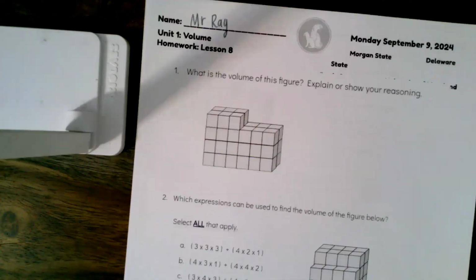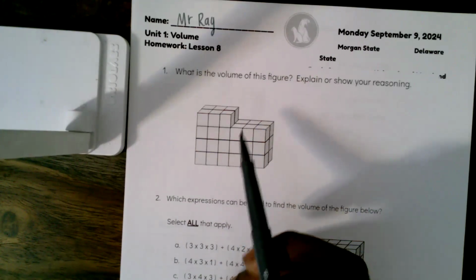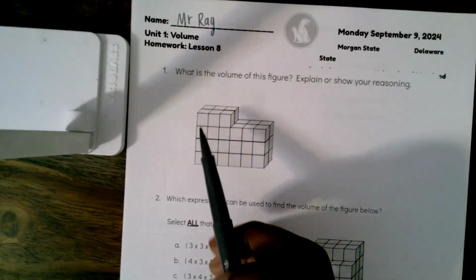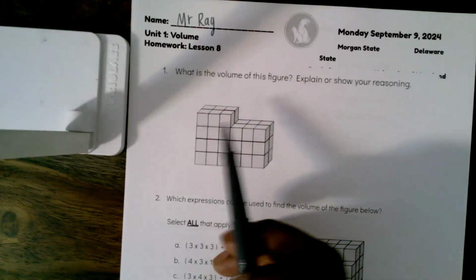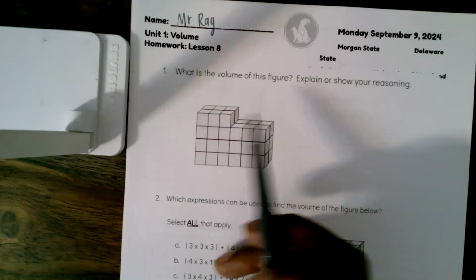All right, so of course, we want to always neatly write our name. And just what I was saying, this rectangular prism is interesting because you have a rectangular prism here, but you also have a little rectangular prism there. In total, you see 4 layers. However, the fourth layer is not completely filled.